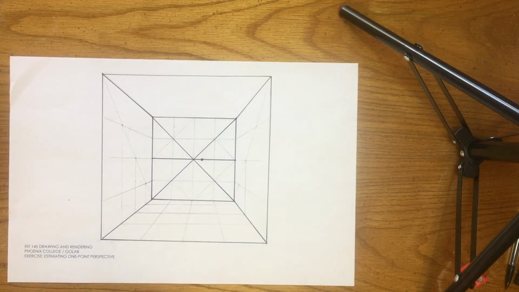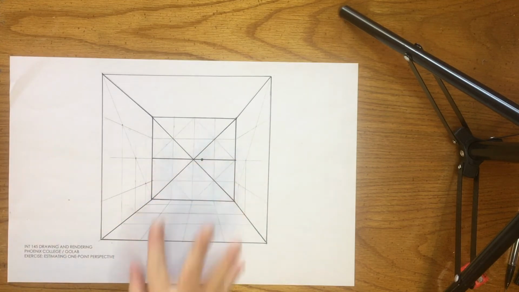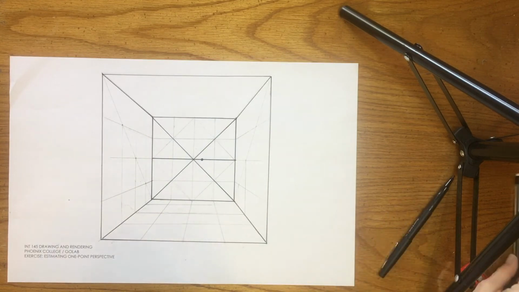So what you should have now, I know we're still observing perspective, but what you should be noticing is that you've created basically the interior of a room, or you've created a box and you took the front of the box off and you're looking straight 1-point perspective to the back of the box. In this case, it's a room.